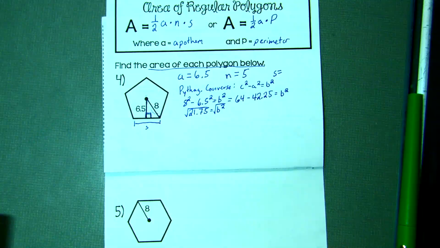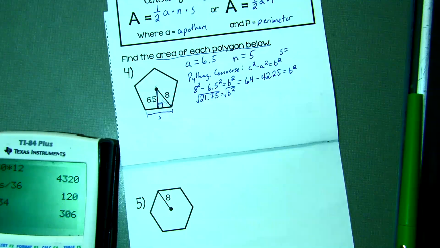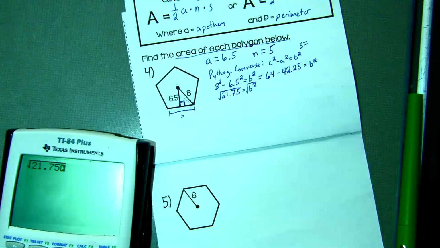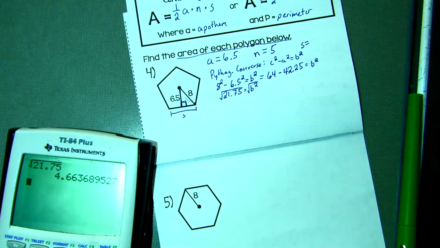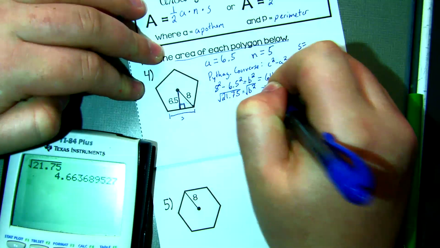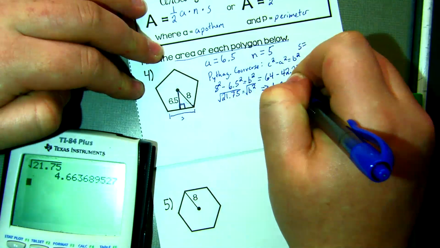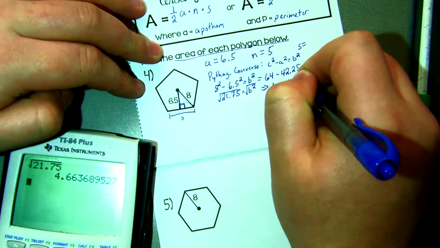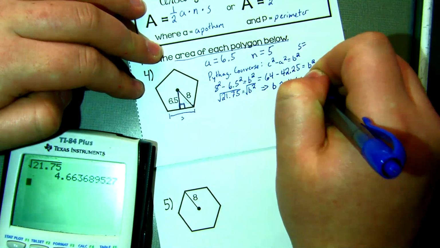So when I plug in the square root of 21.75, it spits out 4.66, and we're going to go 4. B is approximately, since we rounded, 4.664.